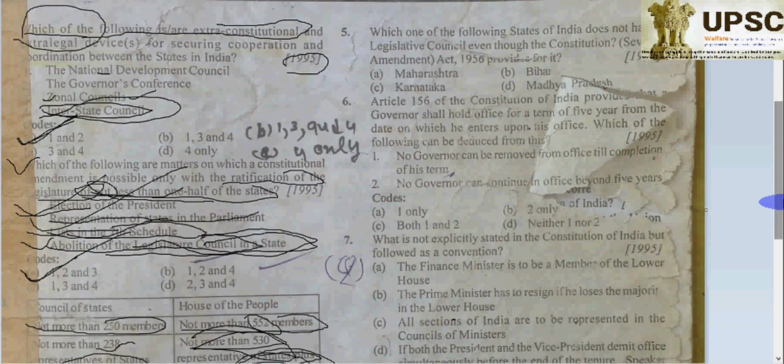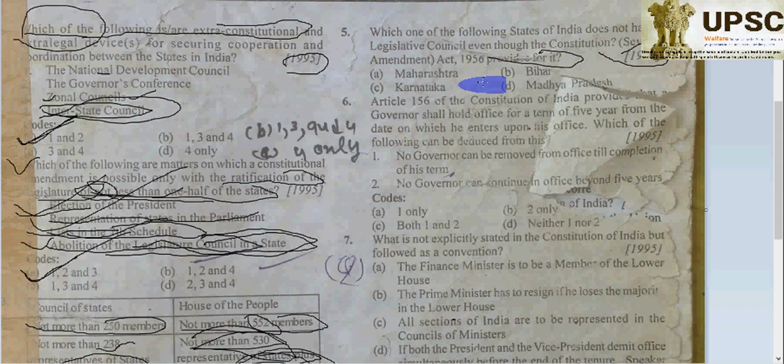Now, which one of the following states of India doesn't have a legislative council, even though the Constitution Seventh Amendment Act 1956 provided for it? This question was asked in 1995. There should be no doubt that it is MP, because they are the only five states with a bicameral legislature, as we know.